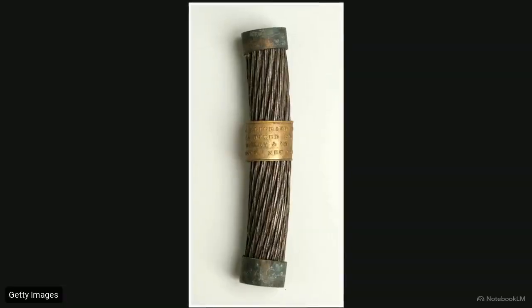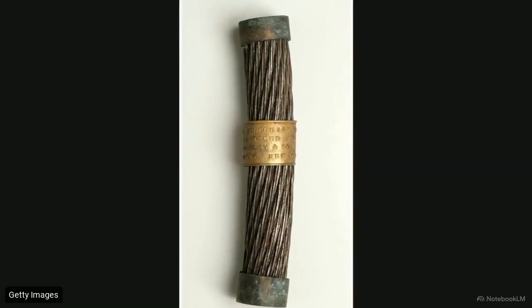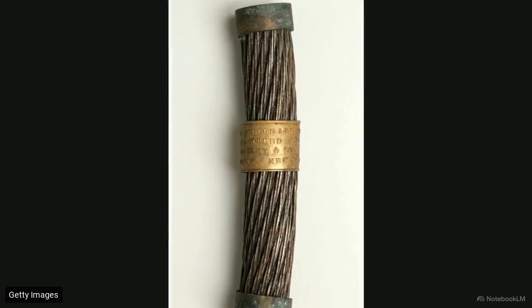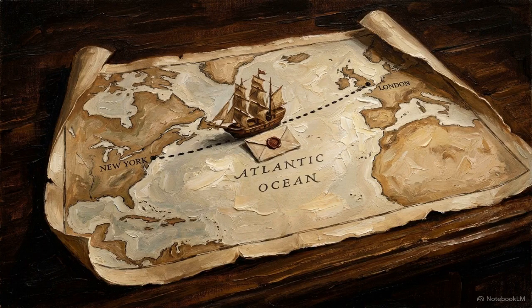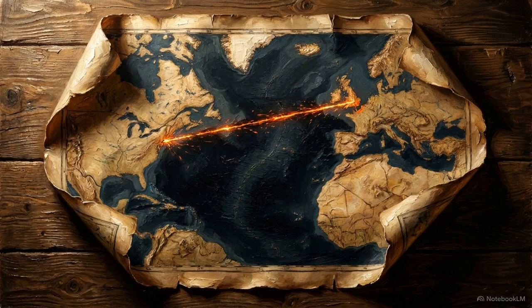We start with world building. On August 5, 1858, engineers completed the first transatlantic telegraph cable. Before this wire was laid, moving information across the ocean meant putting a letter on a ship and waiting weeks. This single connection allowed messages to cross the Atlantic in minutes, effectively compressing the size of the globe.